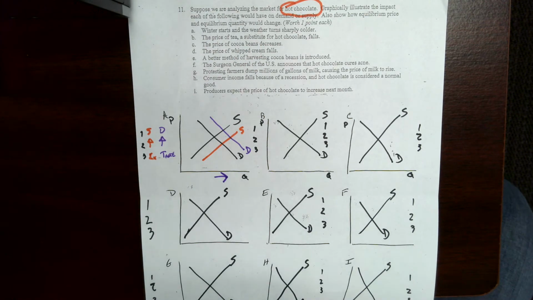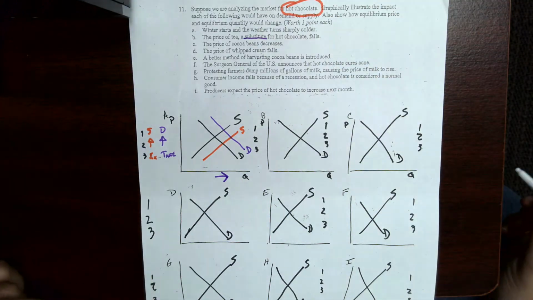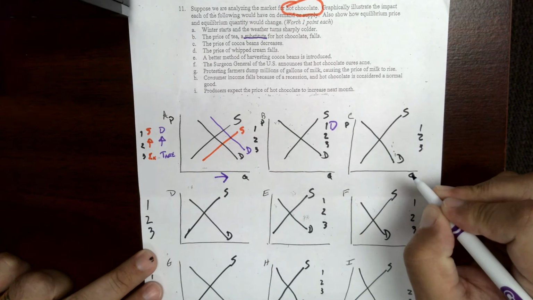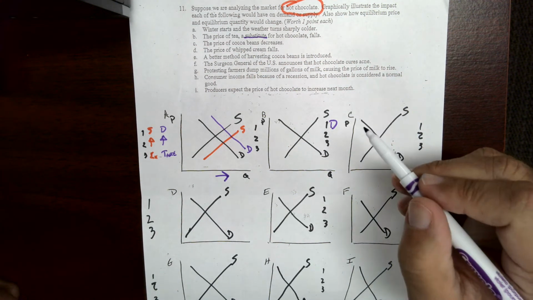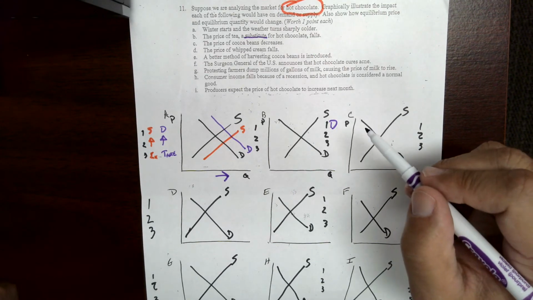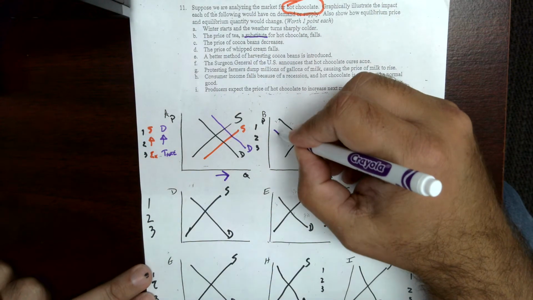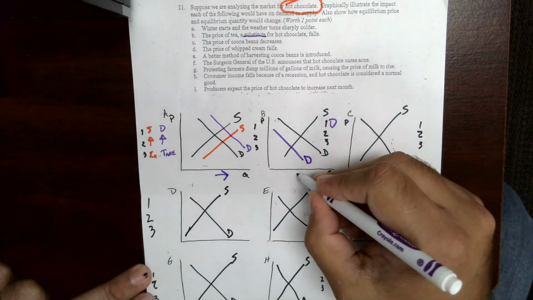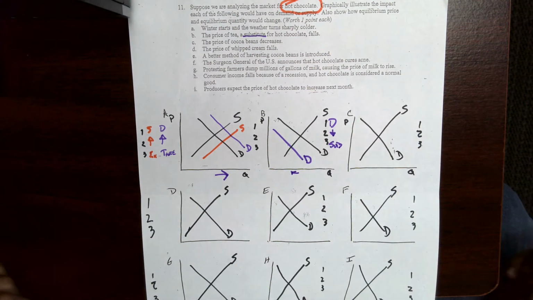For question B, it says the price of tea, a substitute for hot chocolate, falls. It has the word substitute in it, which comes from my SPYTECH rules, which means this is a demand problem. If the price of tea falls, what happens to the demand for hot chocolate? Well, tea is cheaper, I like them both, so I'm going to buy more tea. Therefore the demand for hot chocolate will decrease, causing the curve to go this way. This would be a decrease, and this would be the substitution effect.